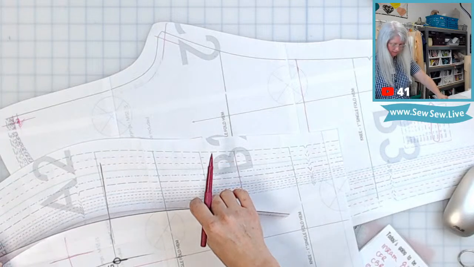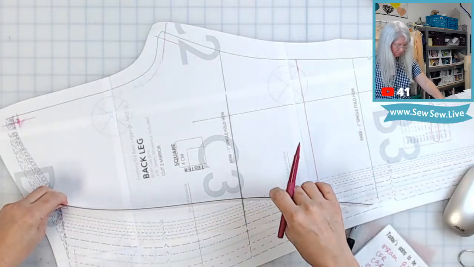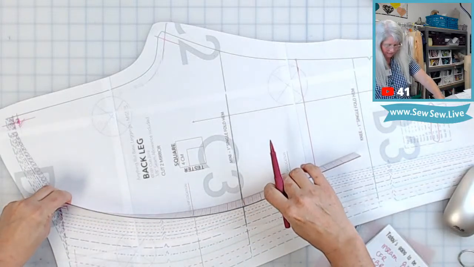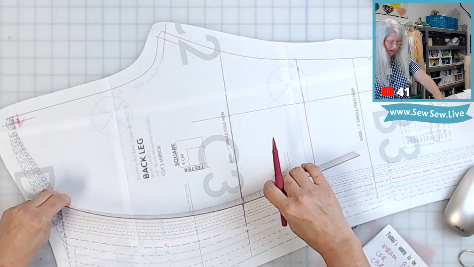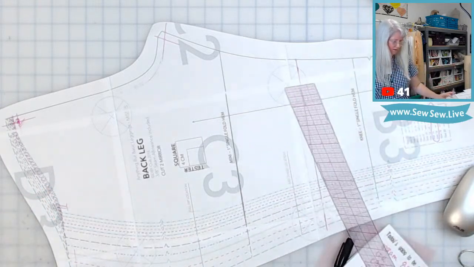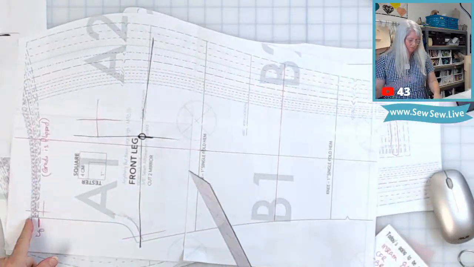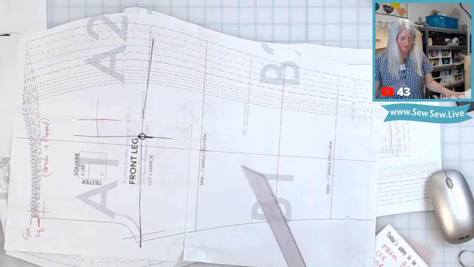Wait a minute. Oh yeah, but this one gets bigger. That's the problem. 10 7/8 on the small, and a 10 7/8 here. All right, well, that's really weird. They sew together, but the fact that they're not grading and the rise is flipped, there's something up there.